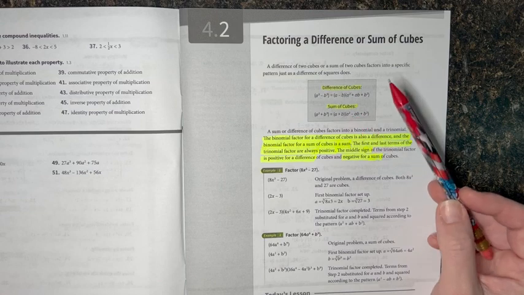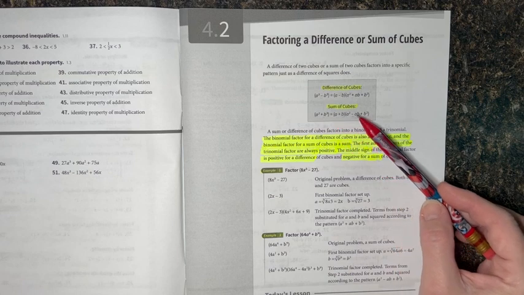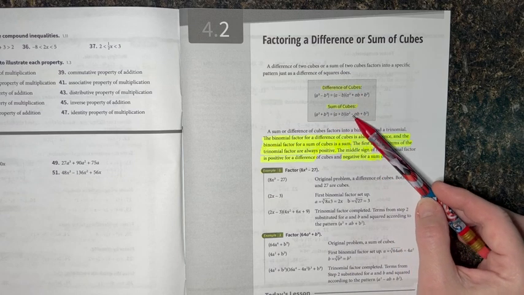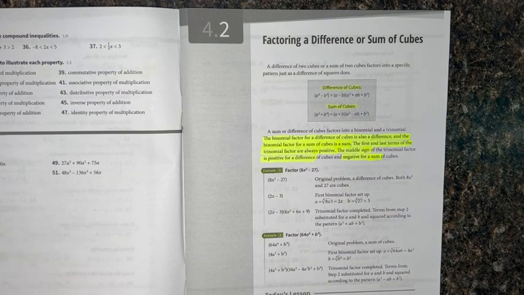Okay? So the binomial part matches. The other middle term is the opposite. Okay? So let's take a look at some of these.